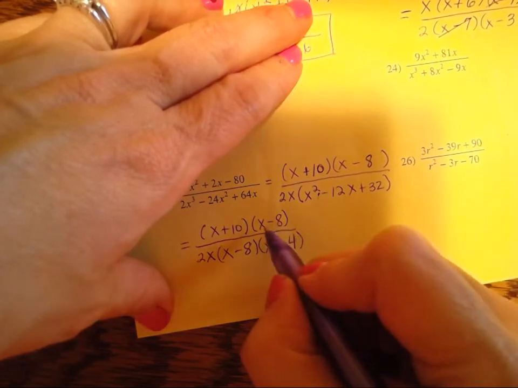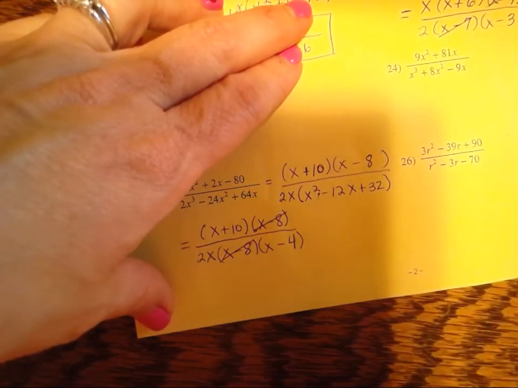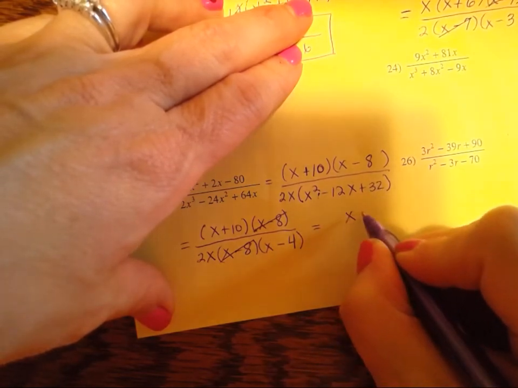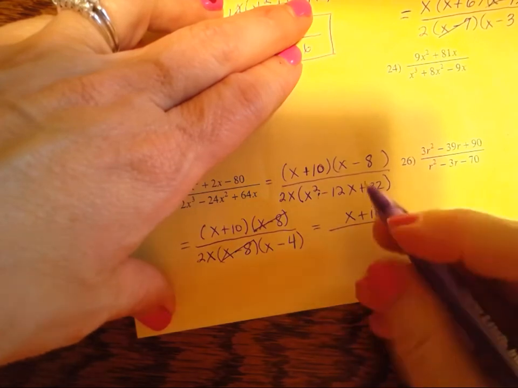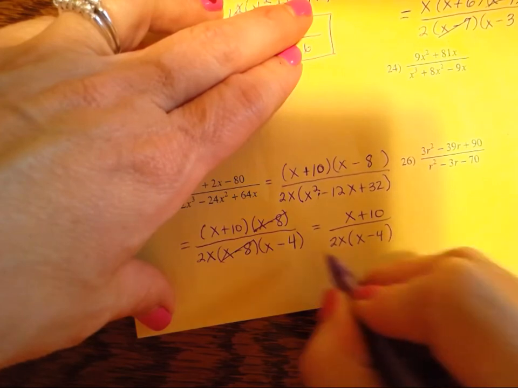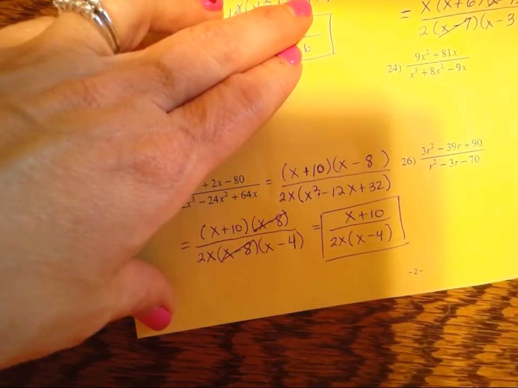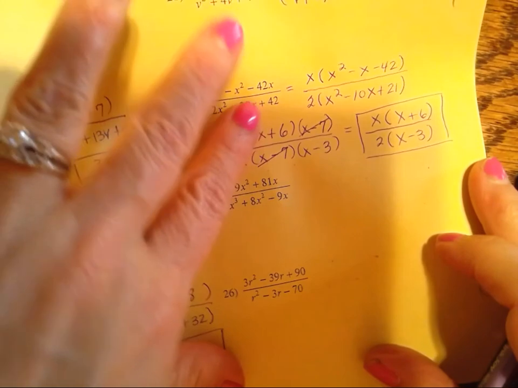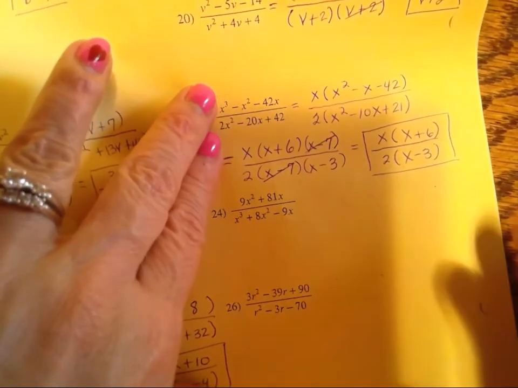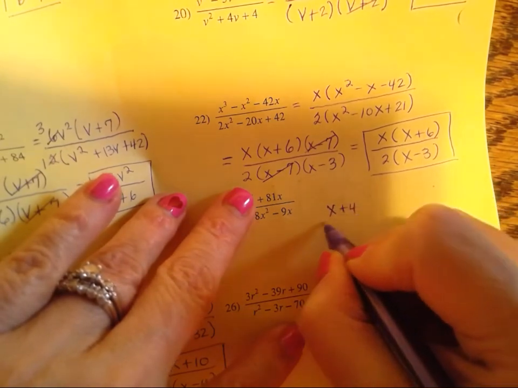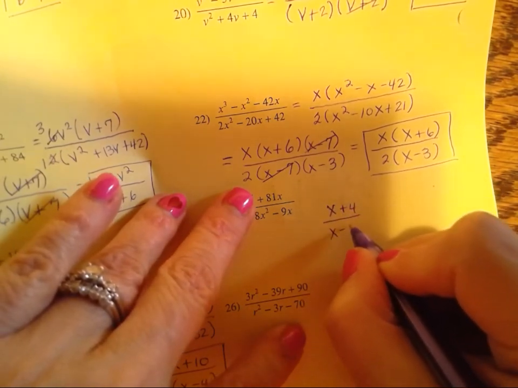So now we can cancel x minus 8 in the numerator and the denominator, and we're left with x plus 10 over 2x times x minus 4. Again, leave all your answers in their factored form. Let me talk about some common mistakes, and then you will be off and ready to go. So let's look at x plus 4 over x minus 4.